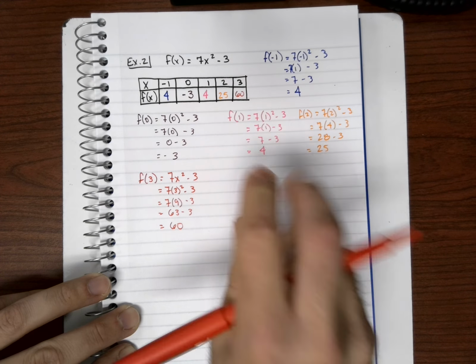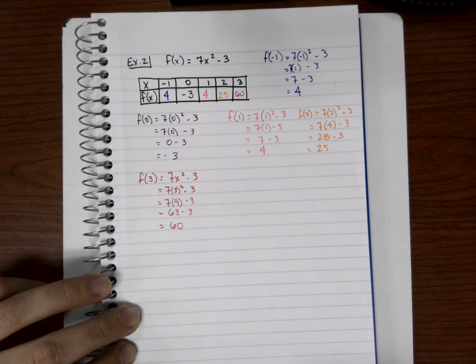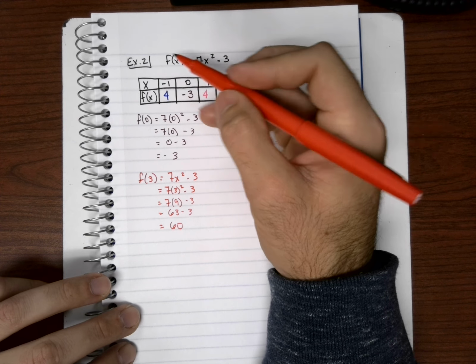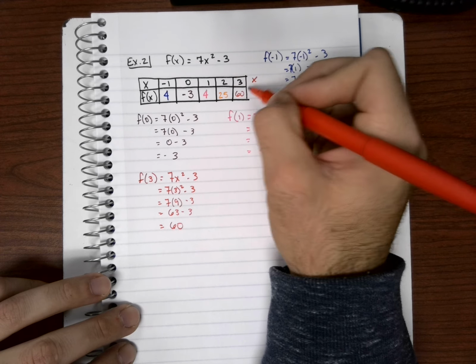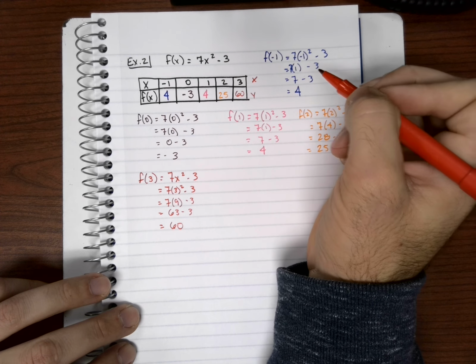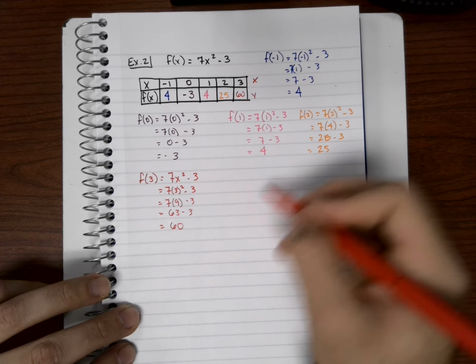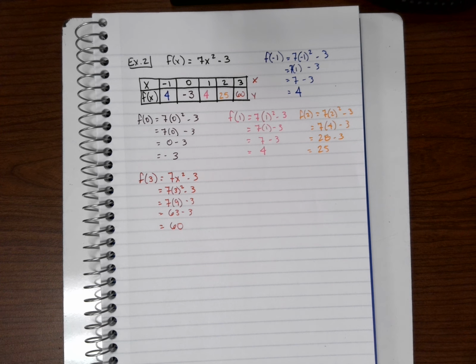So function table is filled out. These are my coordinates. This is kind of like my x coordinate here, y coordinate here, okay? And you would plot those coordinates on the graph, it'll give you your function, okay?